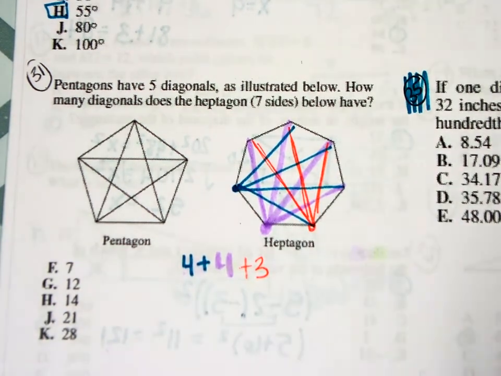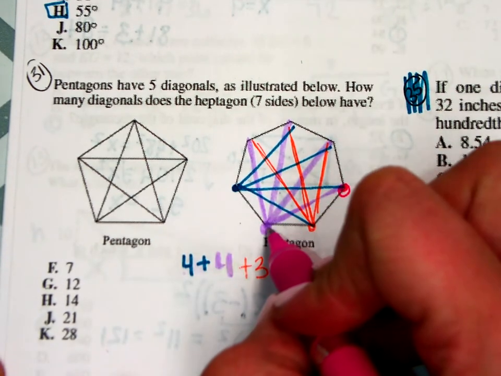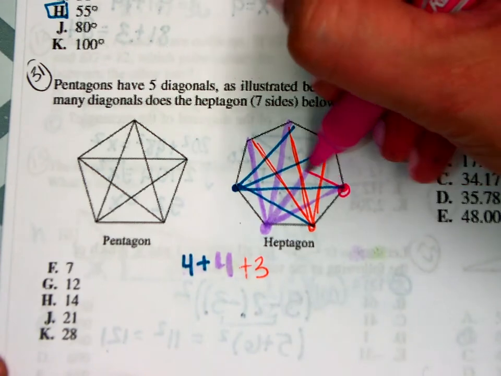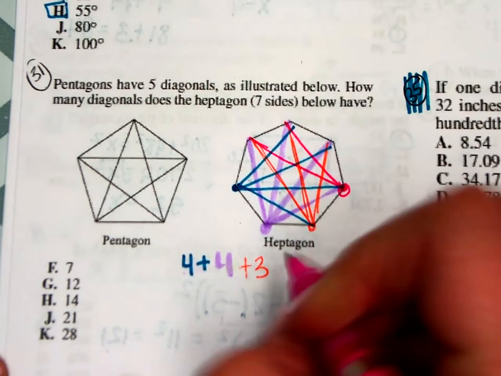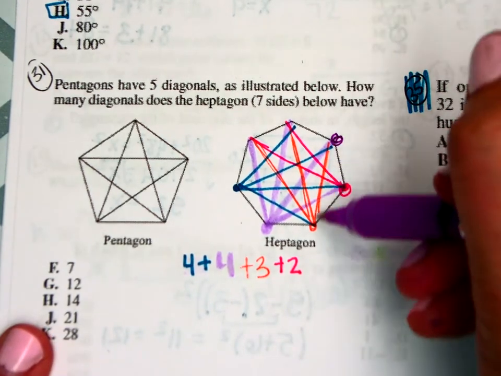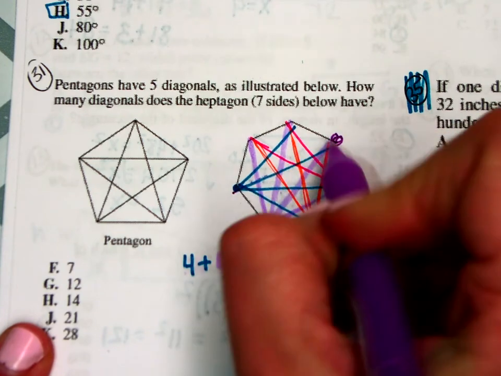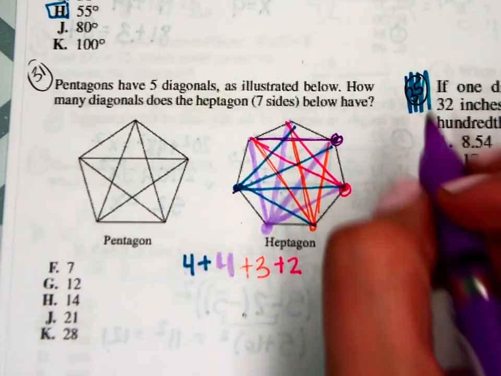If I hop over here, can't connect to here. Can't connect to here because it's already drawn. So 1, 2. Next, I guess I will have to use this color. All right, so here's a purple pen, a little darker. I can't connect down here or here, but I can connect to here. So that's plus 1.